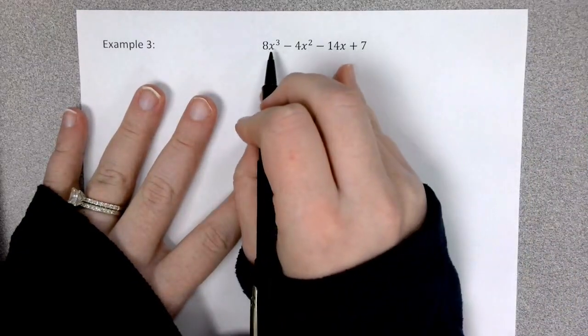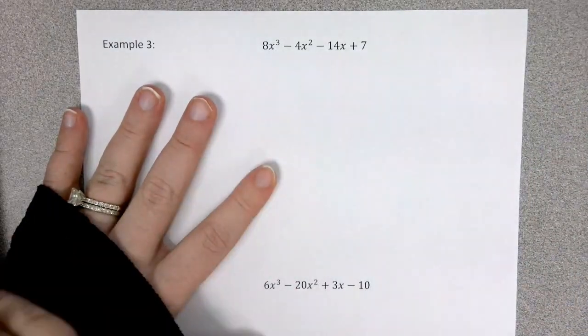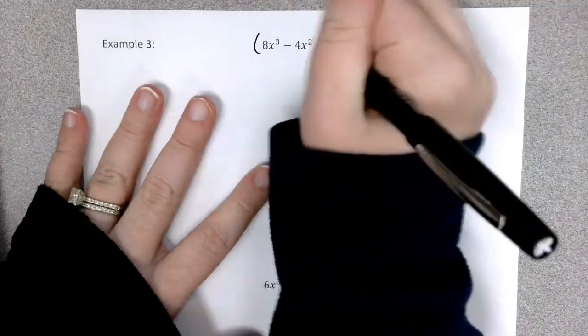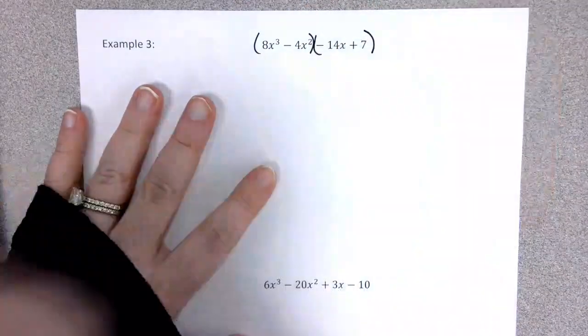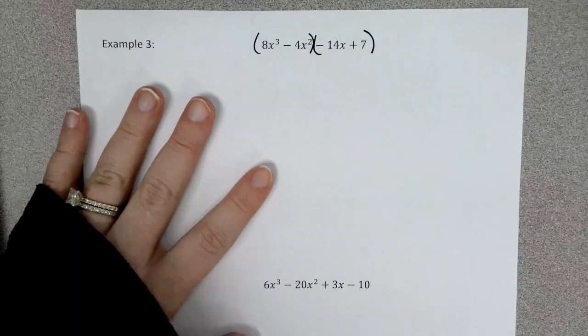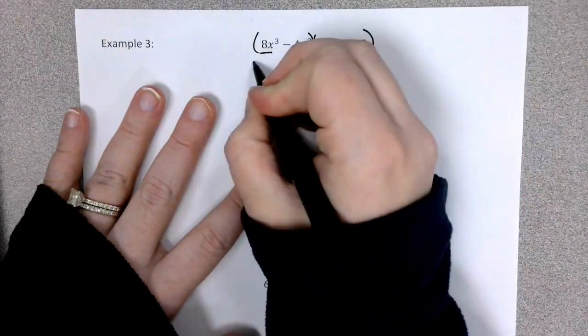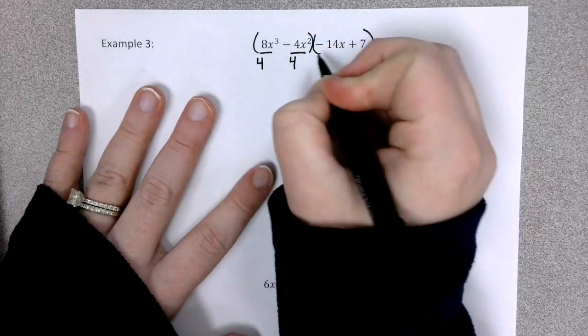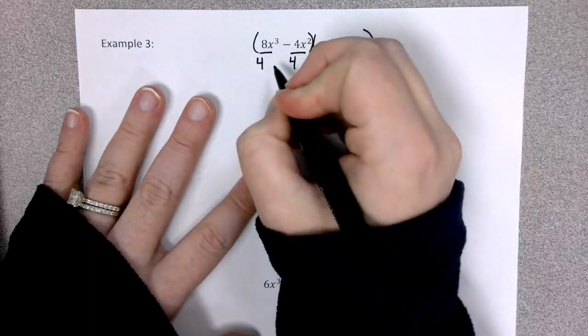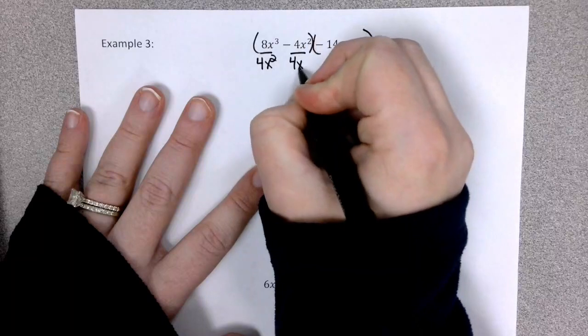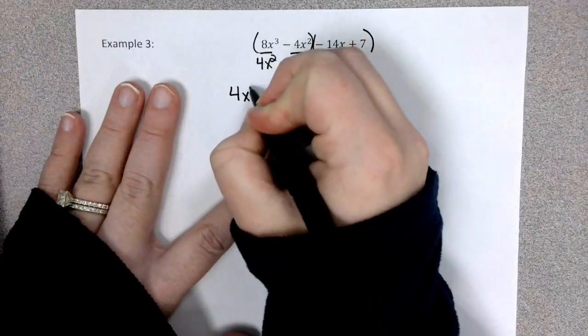I do not have a greatest common factor that can be pulled out of all 4, so I just start, put my parentheses around it, and find the greatest common factor of the first 2. 8 and 4, the greatest common factor is 4. X squared and x cubed, the greatest common factor that can come out of them is x squared. I pull that 4x squared out.